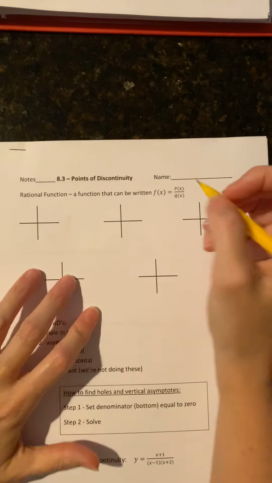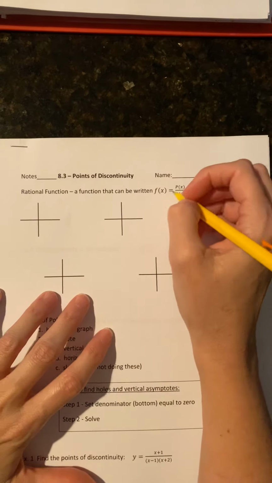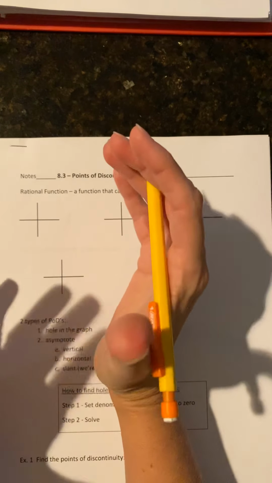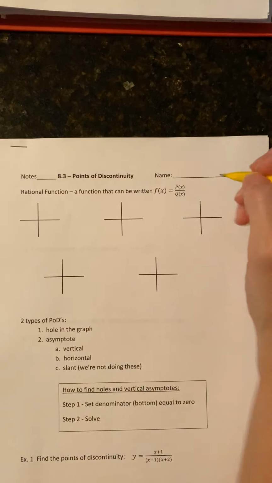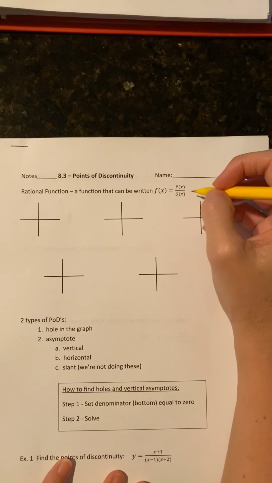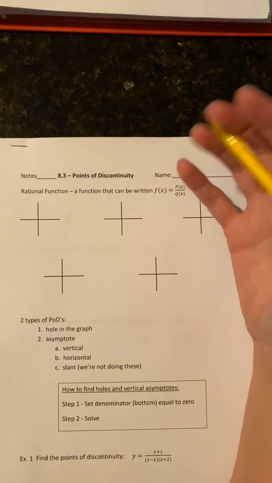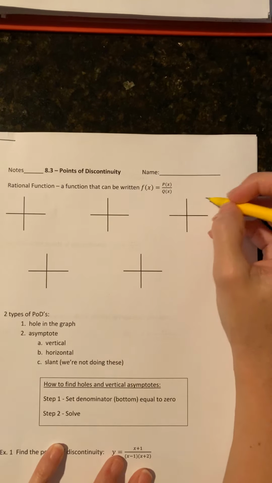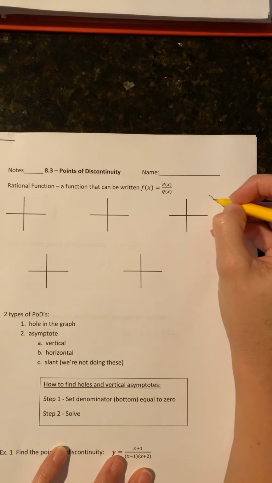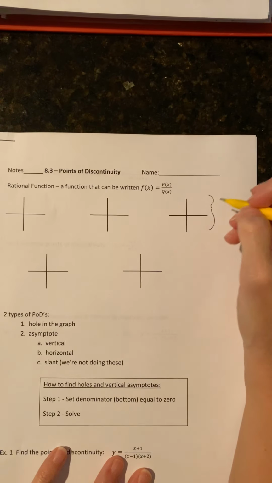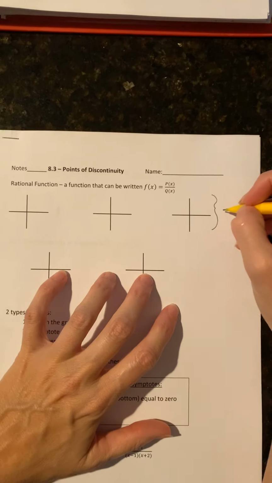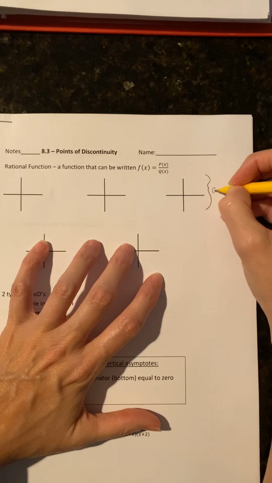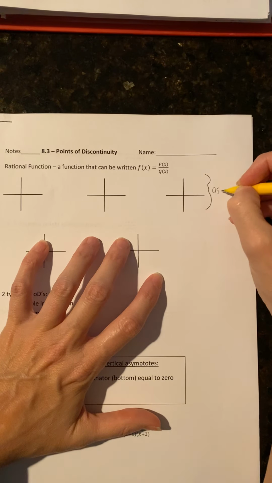All right, so first let's talk about something interesting that happens with these. And something that happens is we get this thing called points of discontinuity. That's a place essentially where there's like a break in the graph. So let me just show you some pictures, and I want you guys to sketch these with me. There are two types of points of discontinuity, or places where the graph will kind of have a break in it. The first type are called asymptotes.